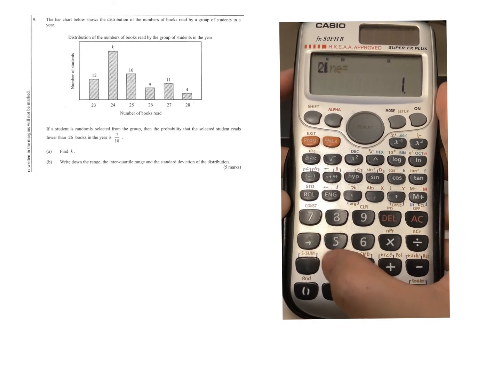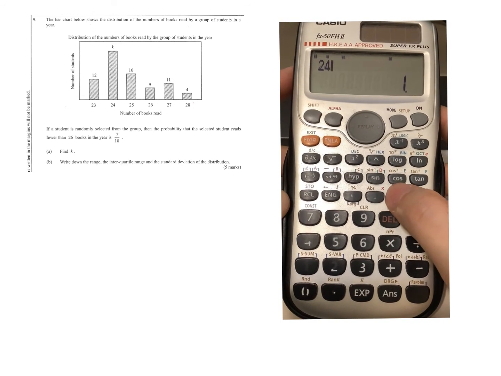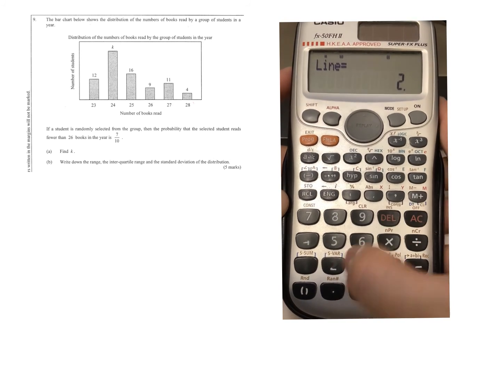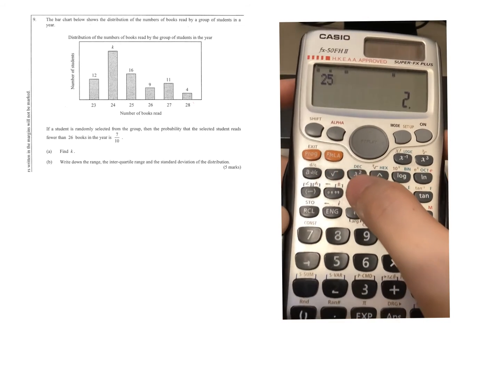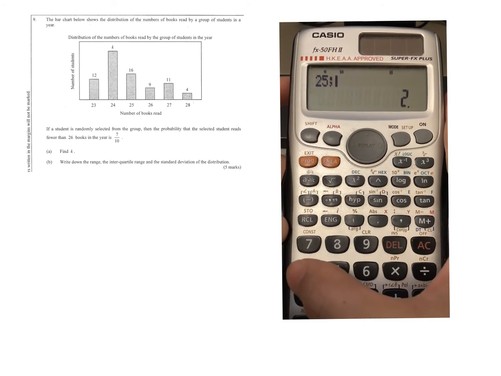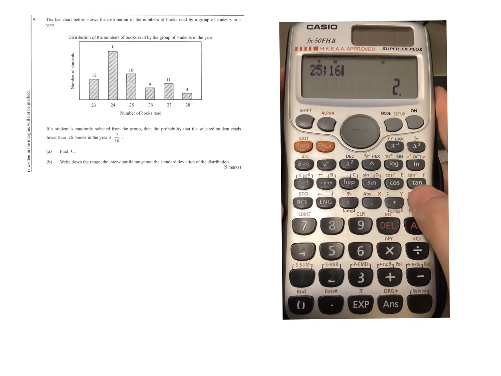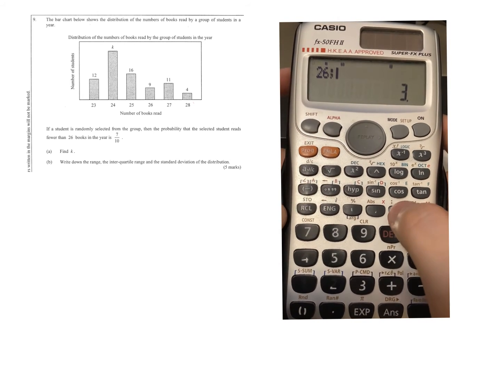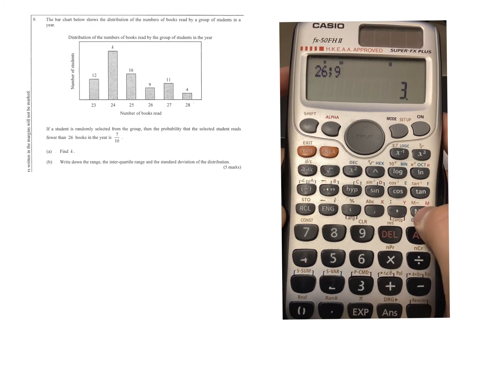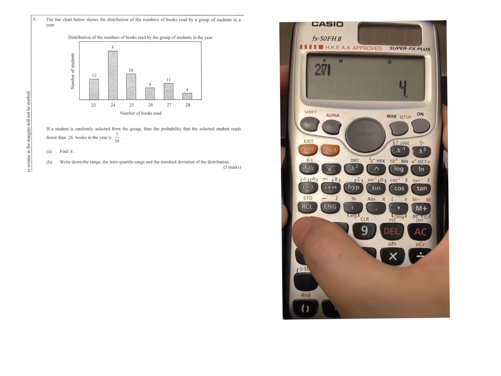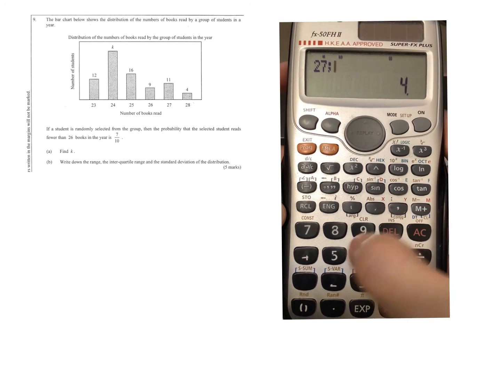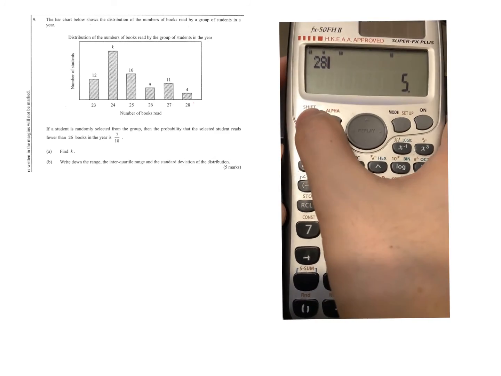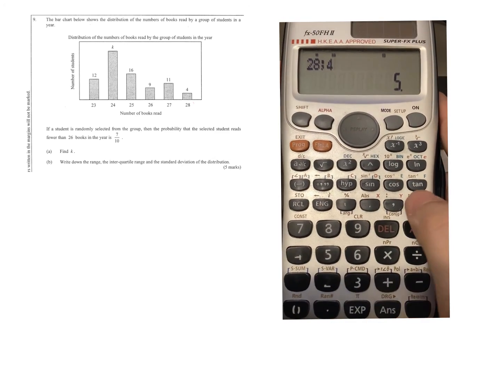And then do a similar way for 24, and then shift, comma, and then k is 28, so it is 28, and then do the same way for 16, and then n plus, and then 26, shift, comma, and then 9, and then 27, shift, comma, 11, n plus, and then finally 28, shift, comma, 4, n plus.